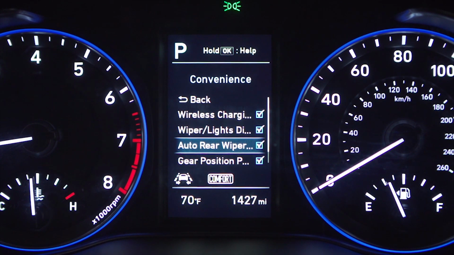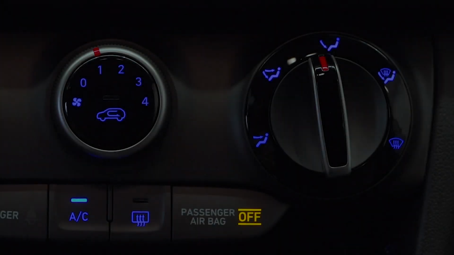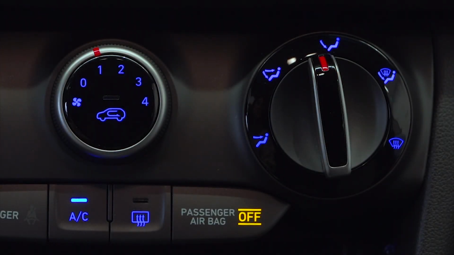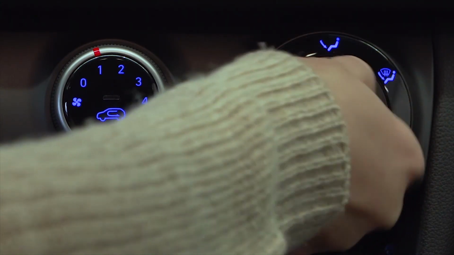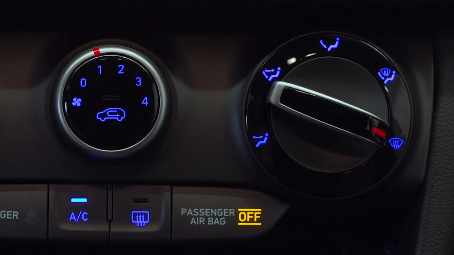During the cold winter months, if there is heavy accumulation of snow or ice on the windshield, use the defroster to loosen or melt the ice before operating the windshield wipers. This will allow them to continue operating efficiently.